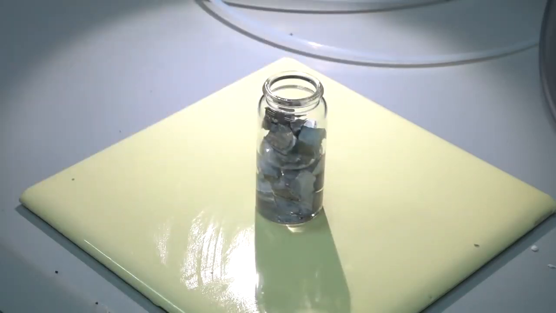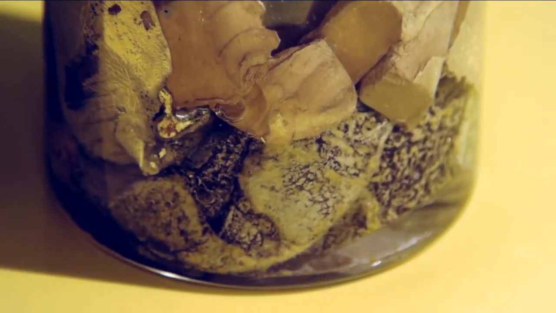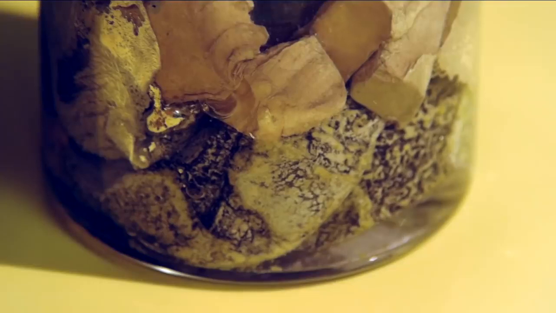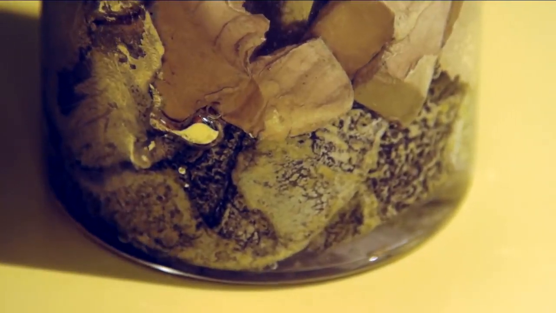I want to get on the microscope here. There you go, you see? Liquid. You push two solids together and you get liquid metal, no less.